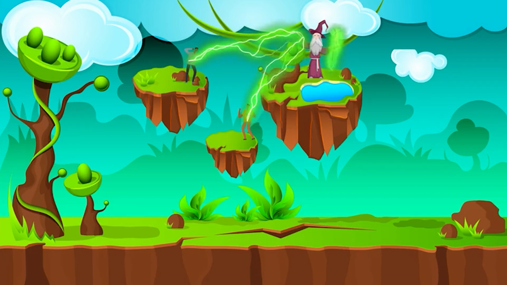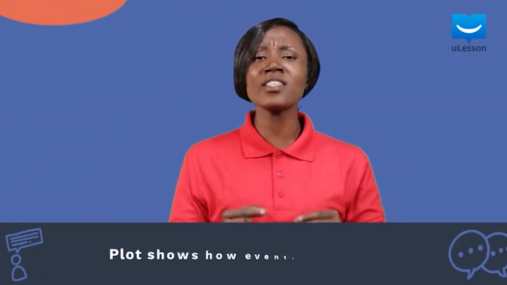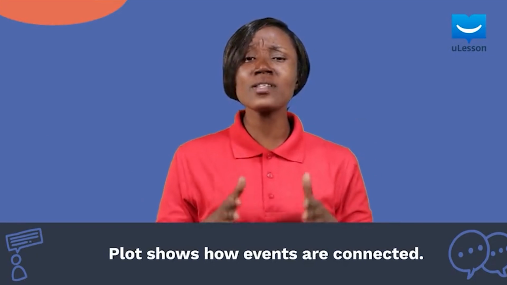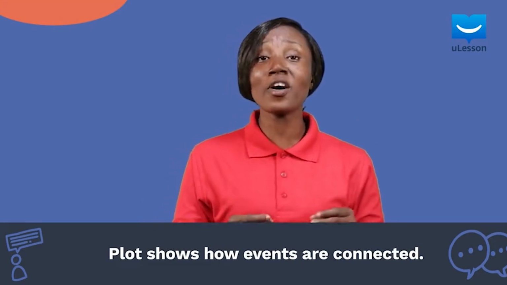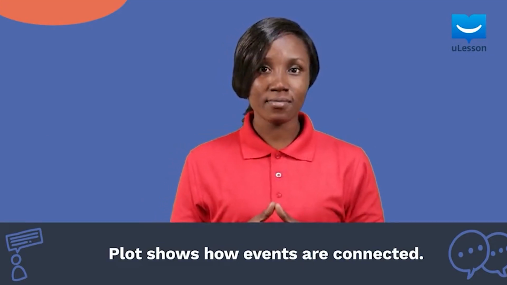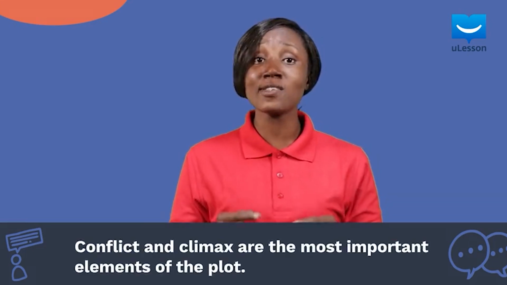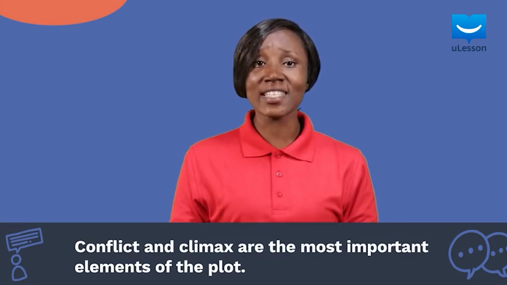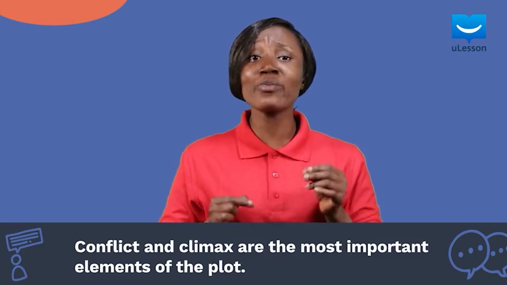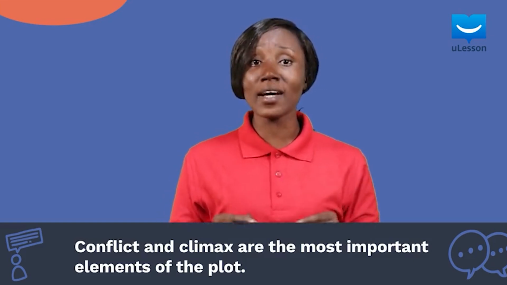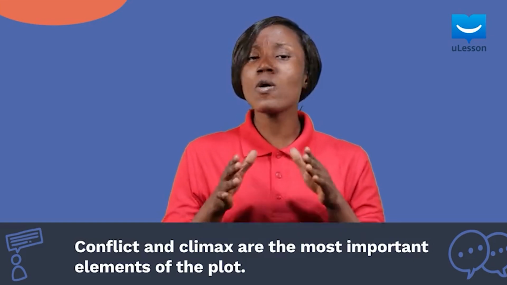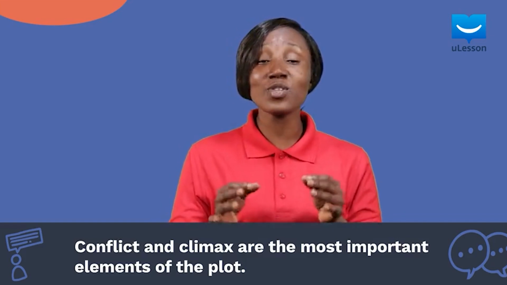To sum up, the plot is a particularly important element of your narrative writing. It shows how events are connected and determines whether your story will be boring or captivating. The conflict and climax are the most important elements of the plot. The conflict sets the action of the story rolling, while the climax is the most intense, dramatic, and interesting part of the story.